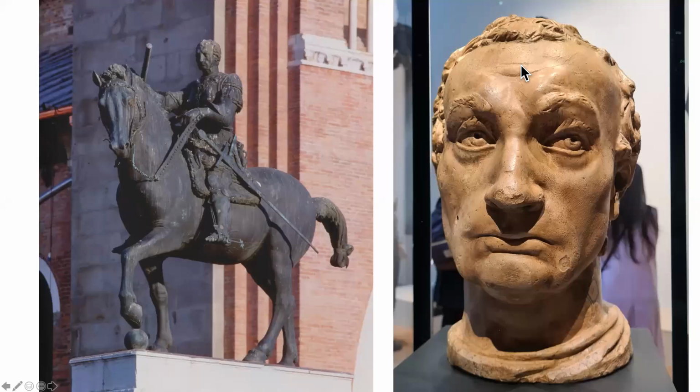Now this, of course, is not in the exhibition. But again, you'll see another first. The very first full-scale bronze sculpture since the Romans, and this is the equestrian statue. He's called Erasmo da Narni, but it's Gattamelata, and it's 1447 to 1453, and it's in Padua, of course. And the head is in the exhibition, and they called it after Donatello. It was much later, and it's a portrait of Gattamelata from the model.